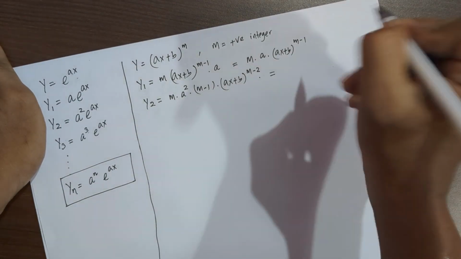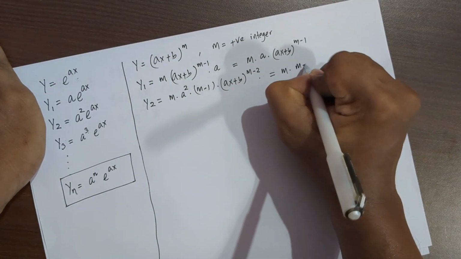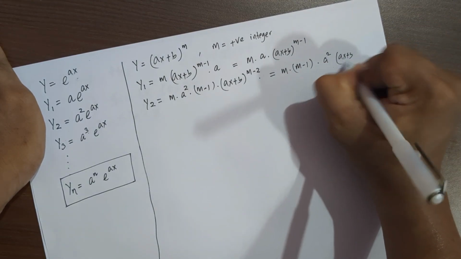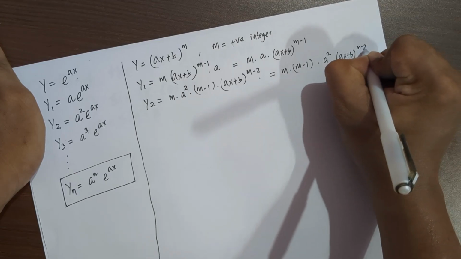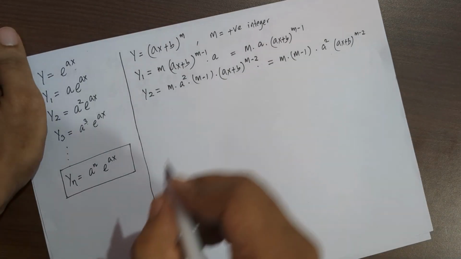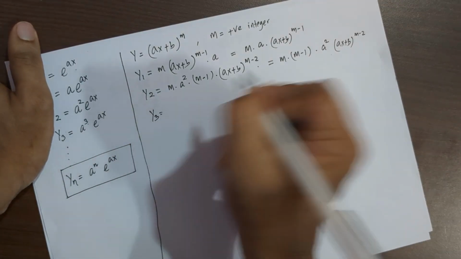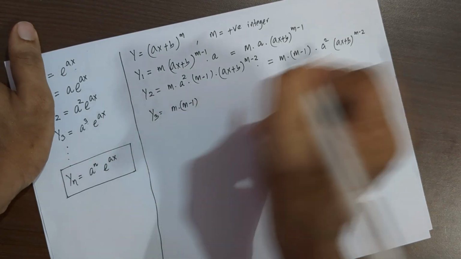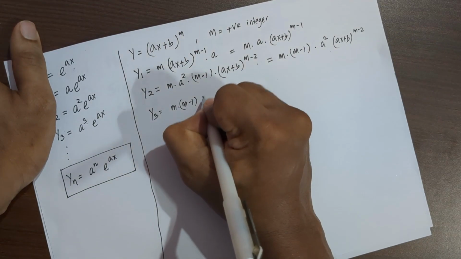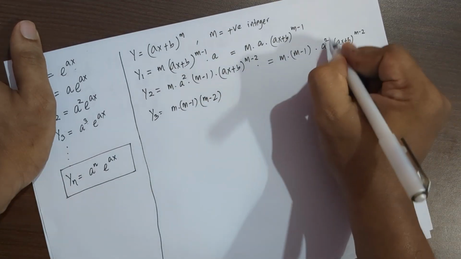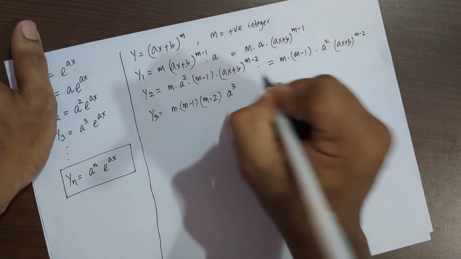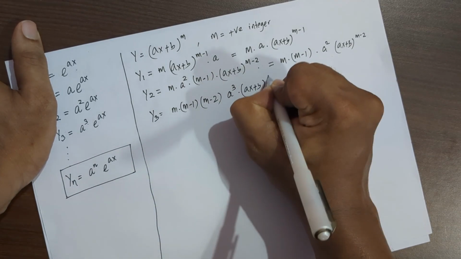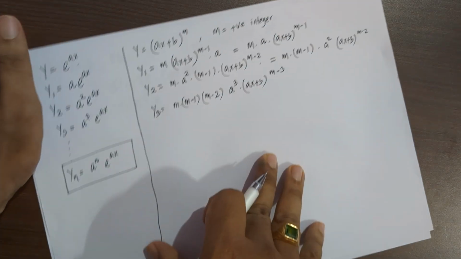Let us write this as m times m minus 1 a square, then we have ax plus b to the power m minus 2. And what will be the third order derivative? In the third order derivative we will have m times m minus 1, and this m minus 2 will come outside. Then we get a cube, and ax plus b to the power m minus 3.